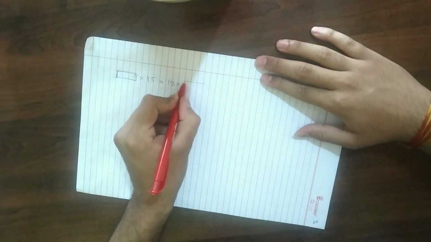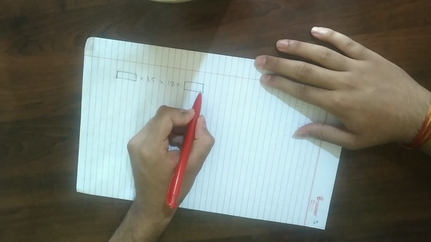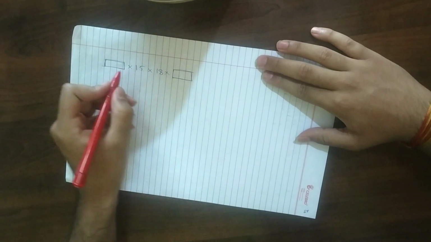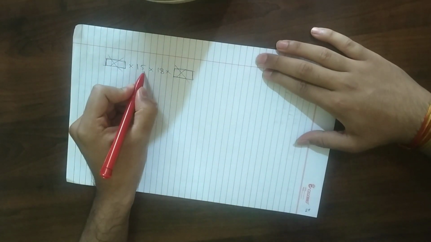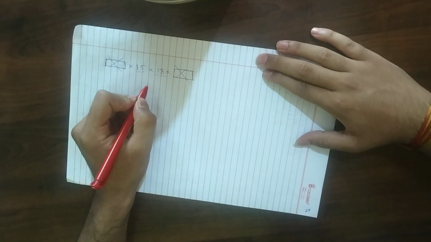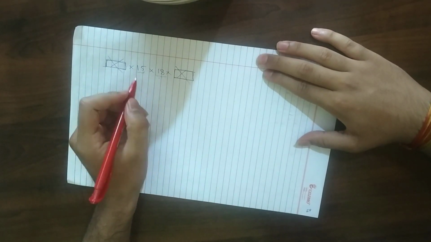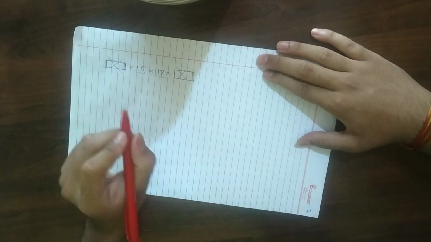And you are multiplying that number by any other number, any 3 or 4 digit number. Again, it is not necessary that it is a 3 or 4 digit number. You can take any number here. So these numbers are not important. What is important is these two numbers. Again, it is not necessary that you take only these two numbers. You can take any two multiples of 3.